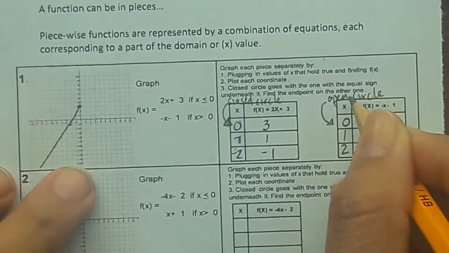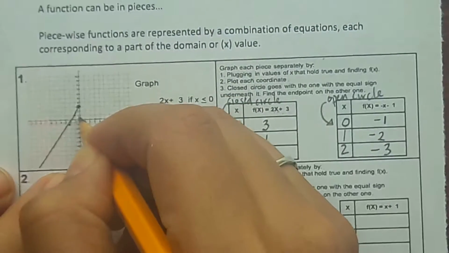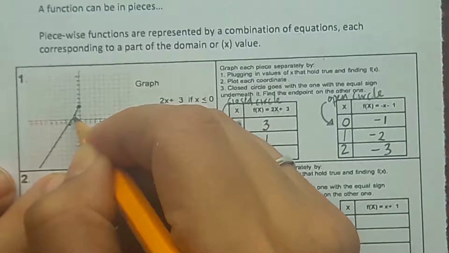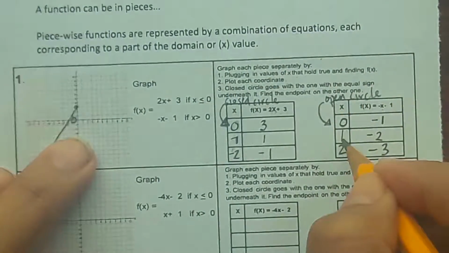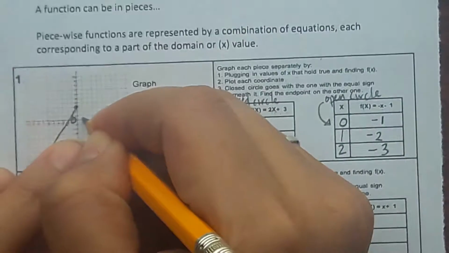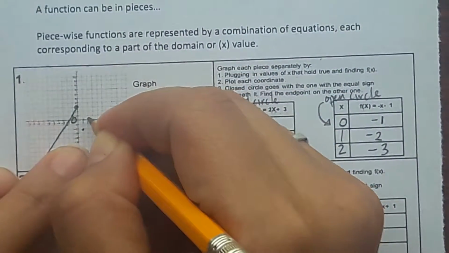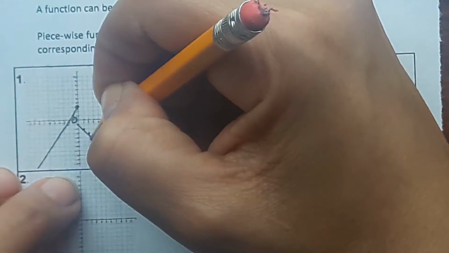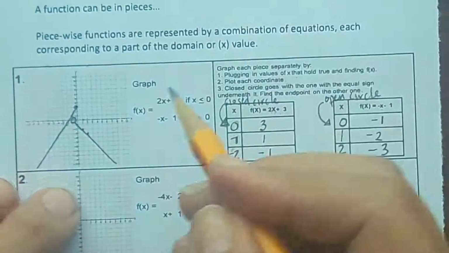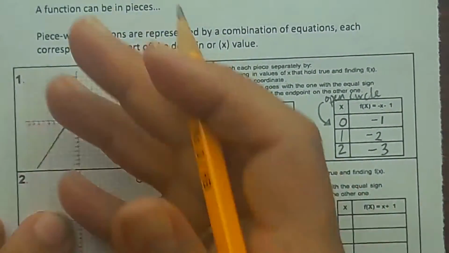Alright, next one, open circle, because this one didn't have the equal to underneath, so 0, -1. We're going to do open circle. I still needed to know what the endpoint was so I can put the open circle there. Alright, plot the next point, 1, -2, and last point, 2, -3. Go ahead and join those dots. Alright, and that's your piecewise function. So that's the one with the equals to, and that's the one without.